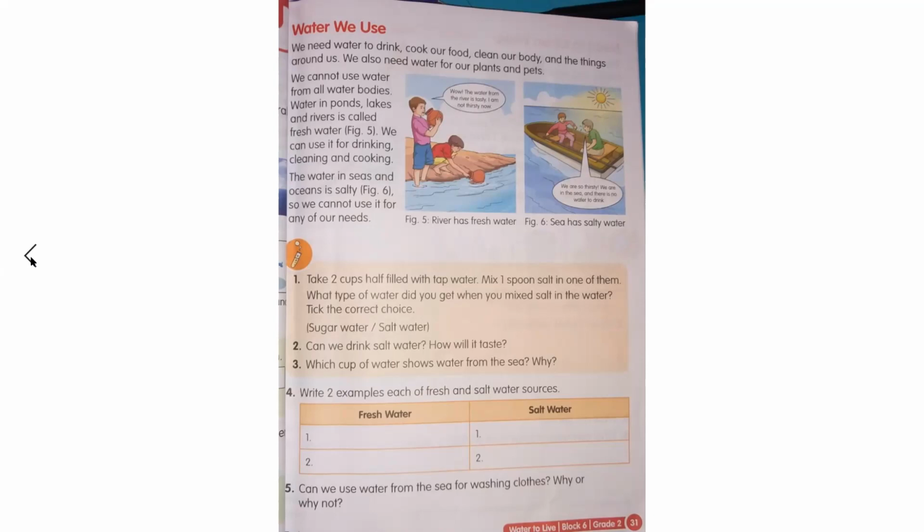हमको सिर्फ पानी किसका इस्तेमाल किया जाता है, सिर्फ लेक्स का, पॉन्ड्स का, रिवर्स का, यही वाटर यूज कर सकते। सीज और ओशंस का वाटर नहीं यूज कर सकते। क्यों नहीं यूज कर सकते? क्योंकि वो वाटर सॉल्टी रहता है। तो फ्रेश वाटर कौन सा रहता है? फ्रेश वाटर रिवर्स, लेक्स, पॉन्ड्स और वेल्स का, इनका वाटर फ्रेश रहता है, जो कि हम पी भी सकते हैं। Are you understanding? In English as well as in Hindi I am explaining you.